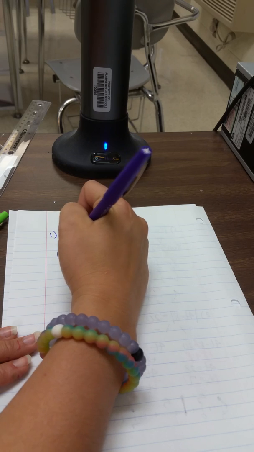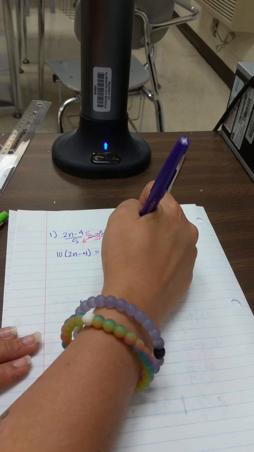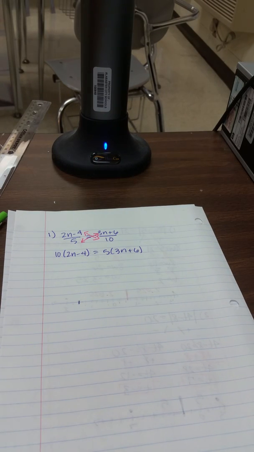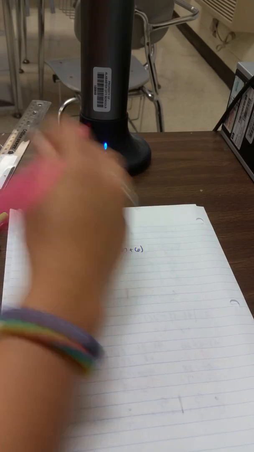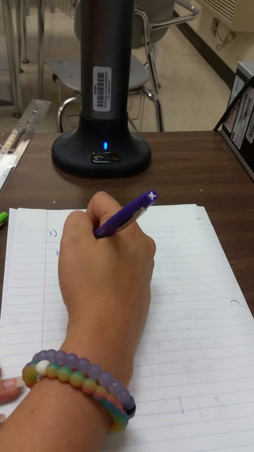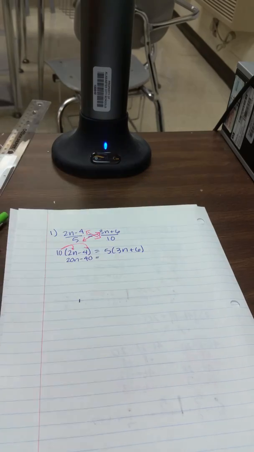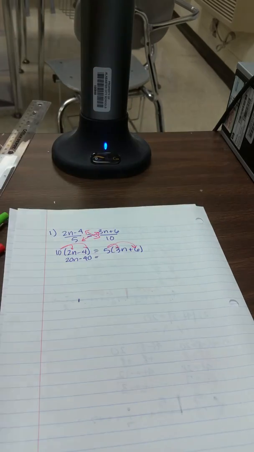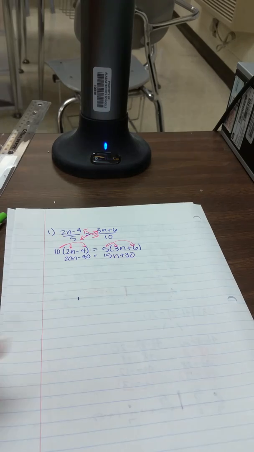You would do 10 times 2n minus 4 equals 5 times 3n plus 6. From here, we distribute on both sides, so we're going to distribute our 10 first, and that gives us 20n minus 40 equals 15n plus 30.